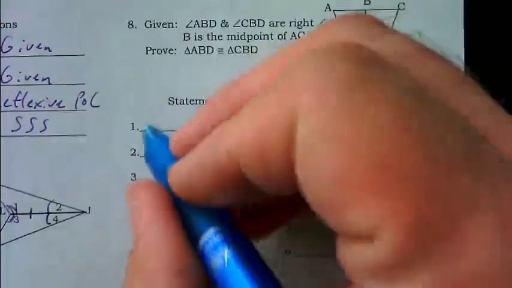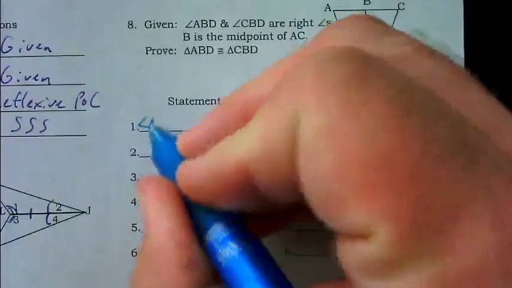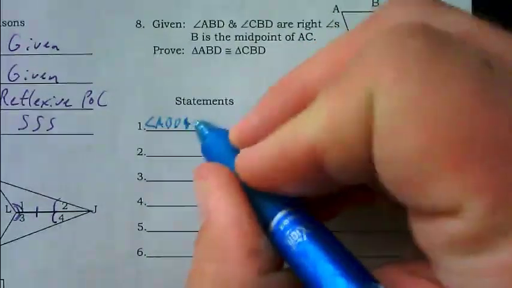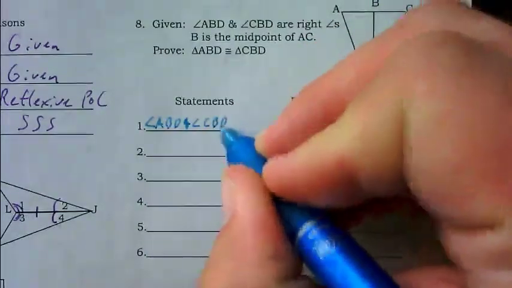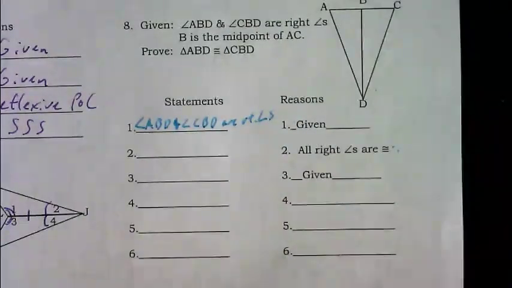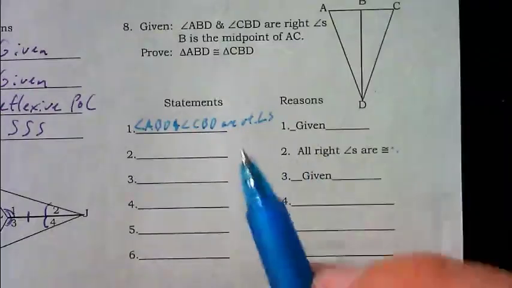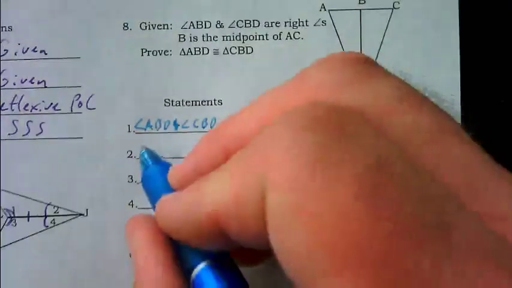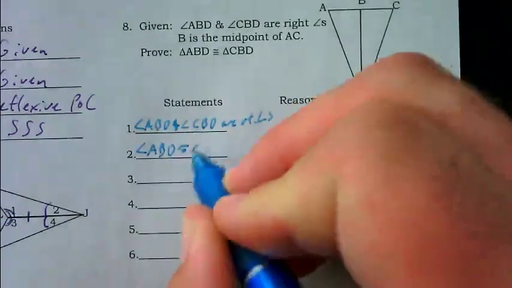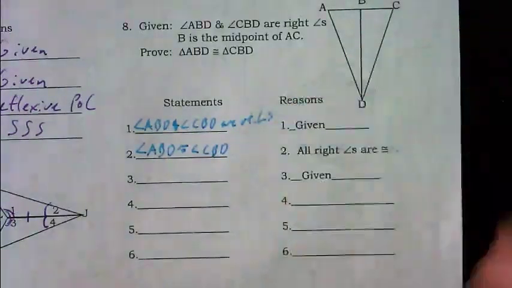So the first given is going to be angle ABD and angle CBD are right angles. Yeah, I know there's not a whole lot of room to write that there, so just try to make it fit. So then ABD is congruent to CBD. Yep, so the same two angles must be congruent to each other. ABD is congruent to angle CBD.